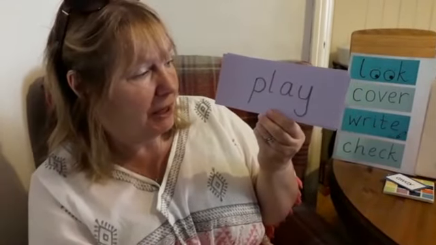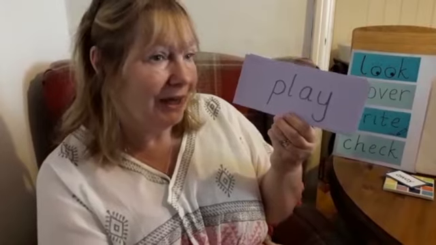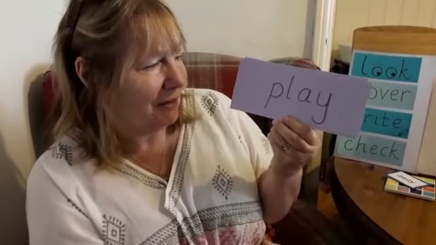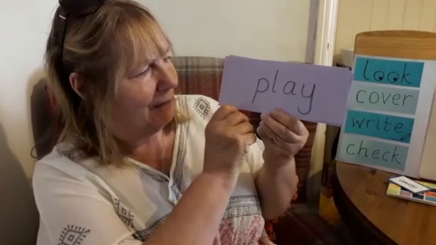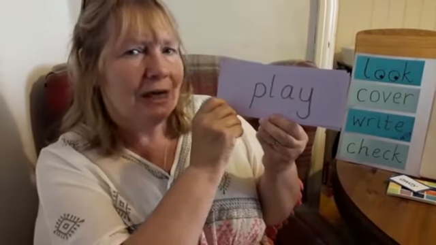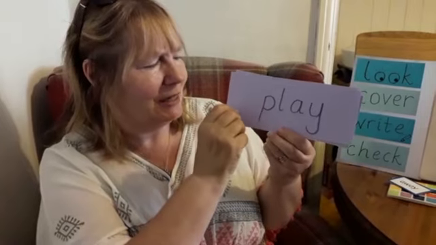Now you might write play a lot of times because that's the sort of thing that we like to hear about what you're doing, that I played with, and then you need to tell us what you're doing. So that will make a lovely sentence. I played with, and then tell us who you played with or what you played with. It will make a lovely sentence. See if you can write it down without looking. Play. Say the word, write it down.